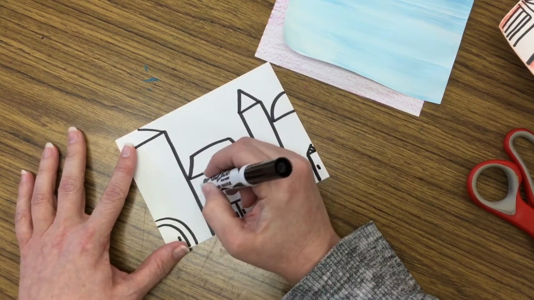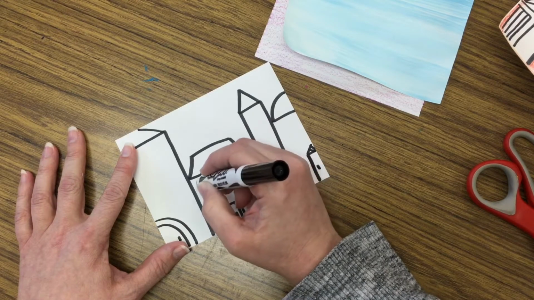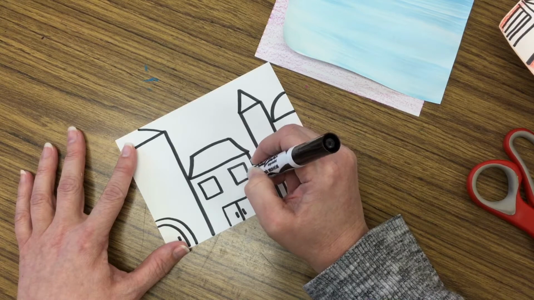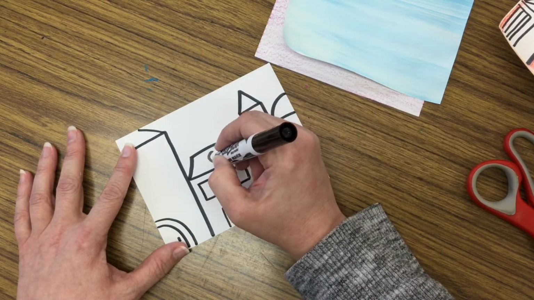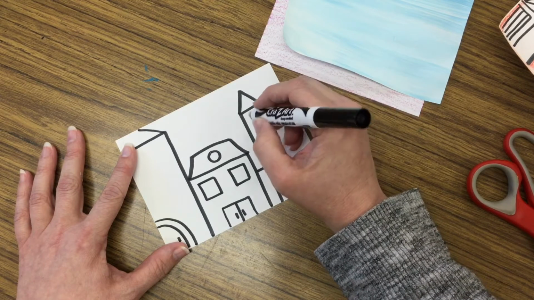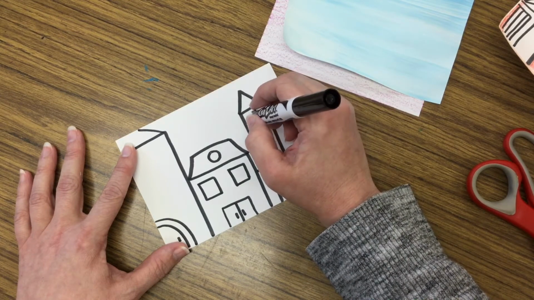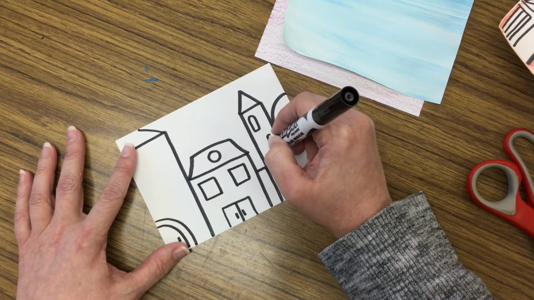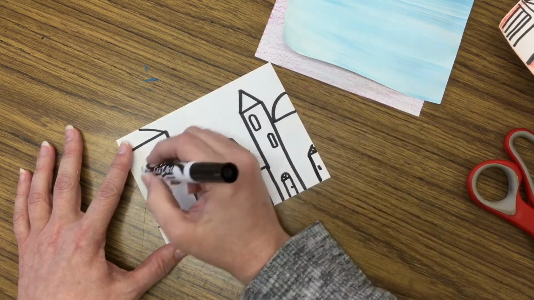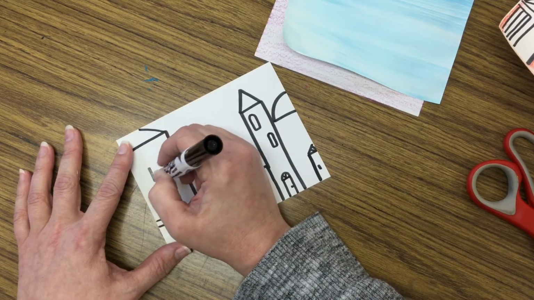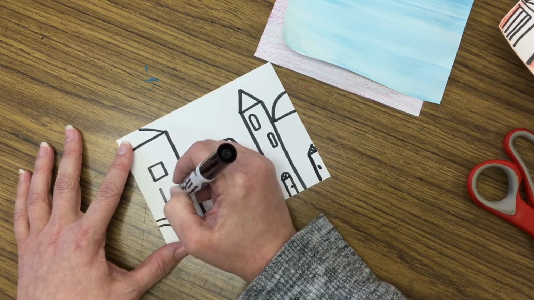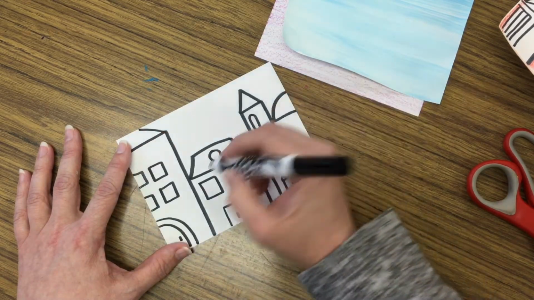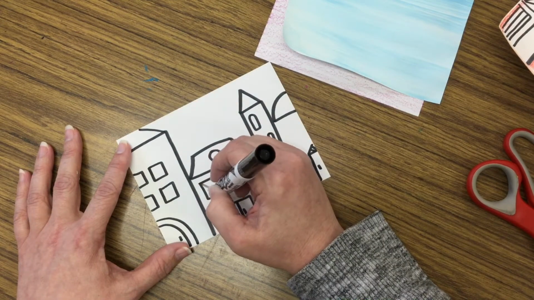Okay, and then you can start adding things like windows. Now you could do rectangles or squares. Not all windows are rectangles or squares though. Maybe there's one up here that's round or a different shape. Maybe they're long, thin windows. Maybe there's lots of windows. Maybe there's window panes.